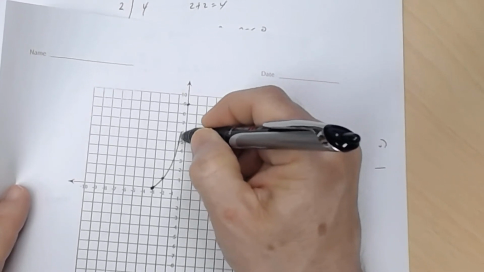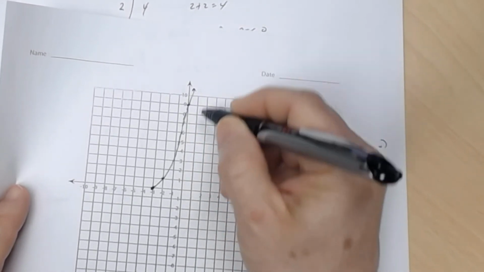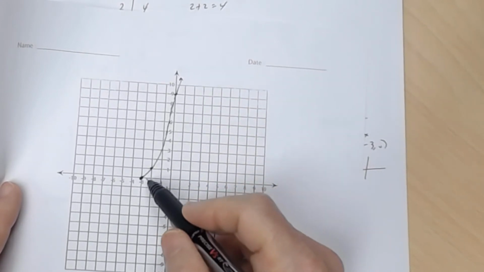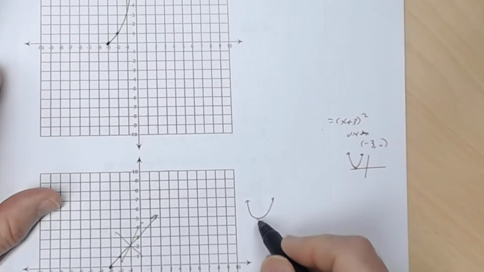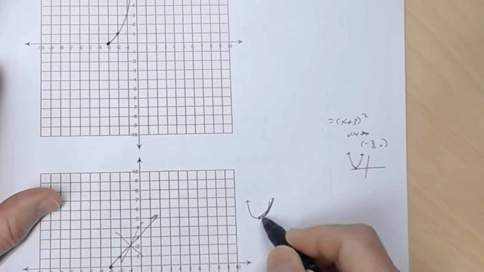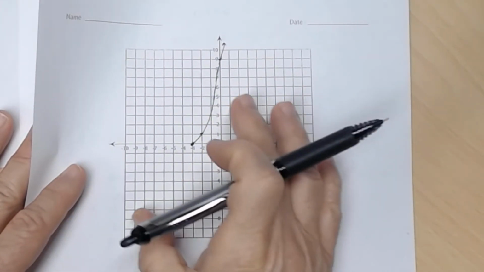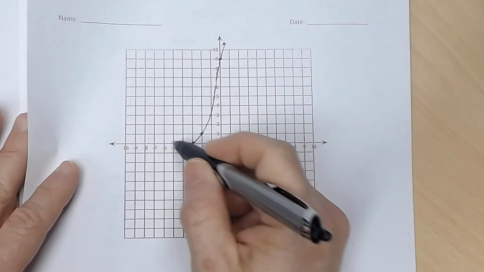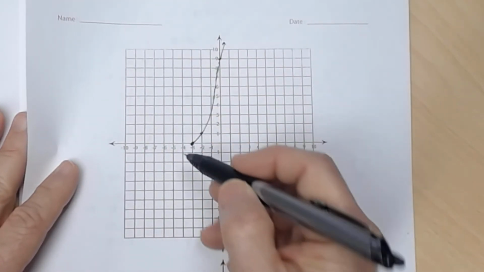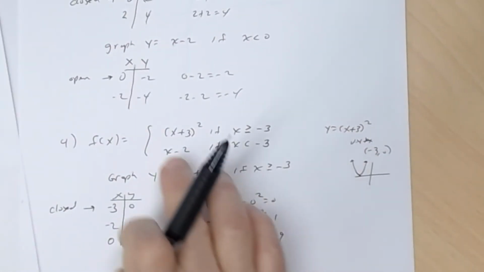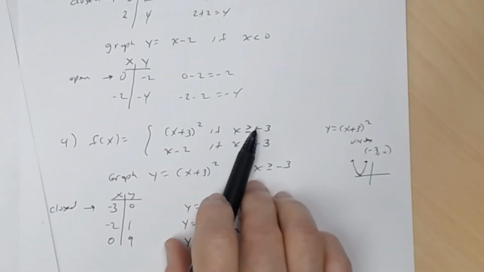If I draw it, let me draw it a little bit better. That's what you have. And isn't this piece right here the part I'm pointing to? If the domain was all real numbers for this, then you would just do this, and you see that would be your parabola. All right, so this right here is this piece of my function.